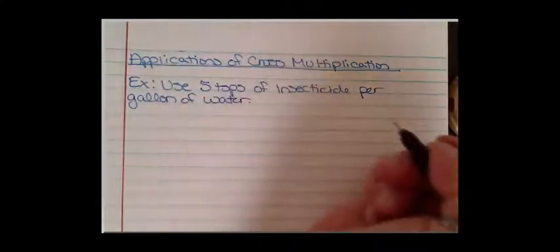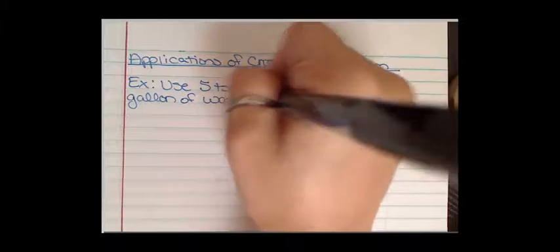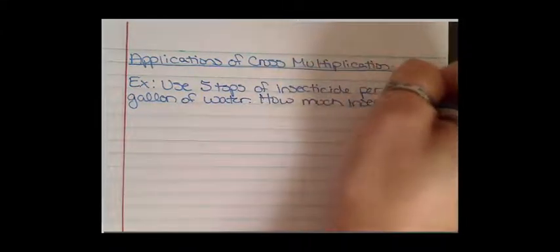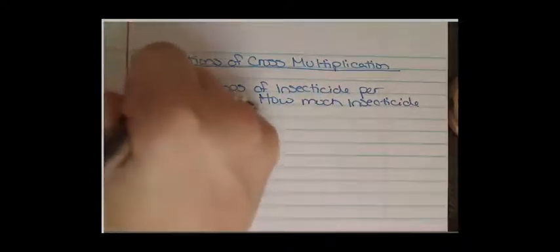A lot of times you'll see that whenever you have to mix or dilute something. So these are actually real world problems. So it wants to know how much insecticide should you use for 10 gallons.